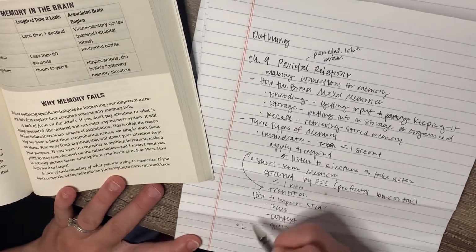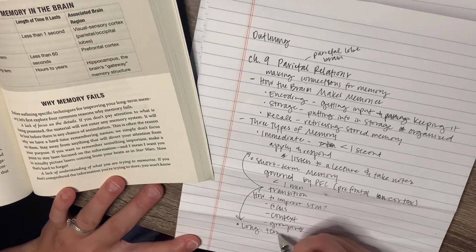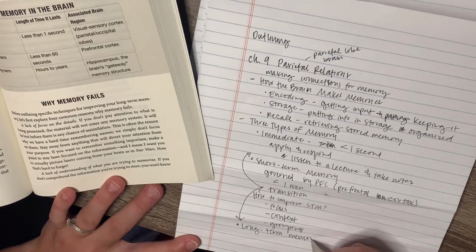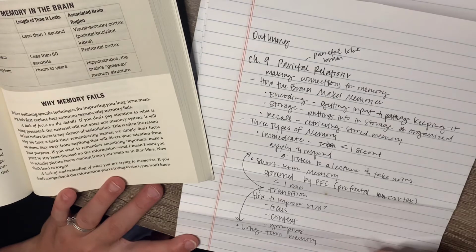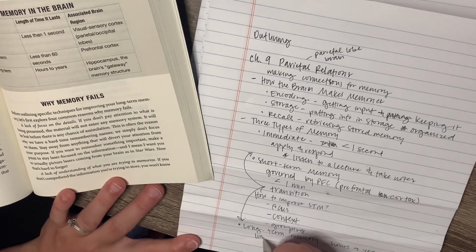And then long-term memory. Lasts hours to years. Limitless.